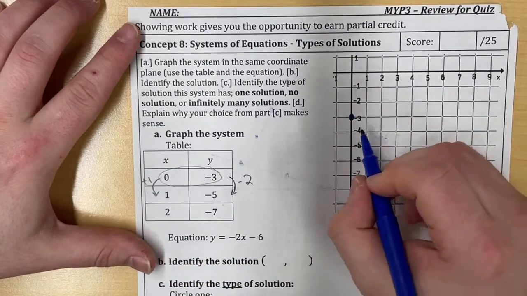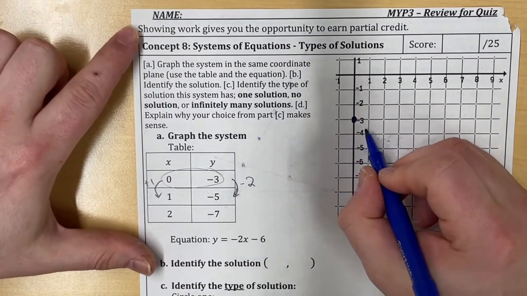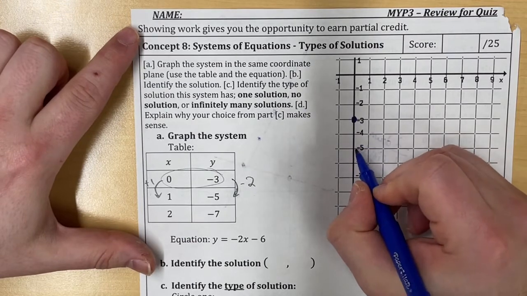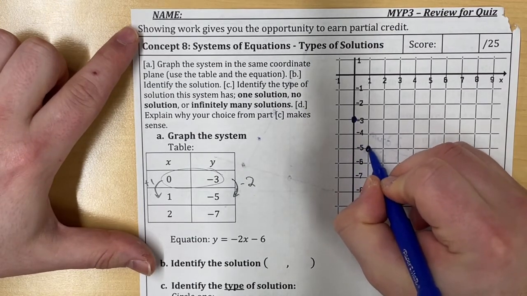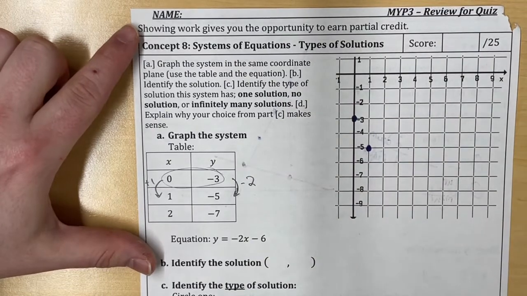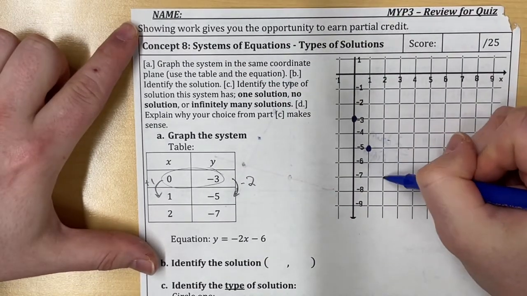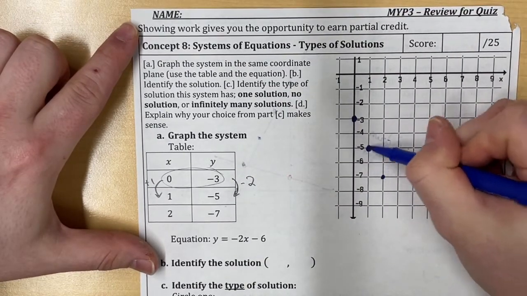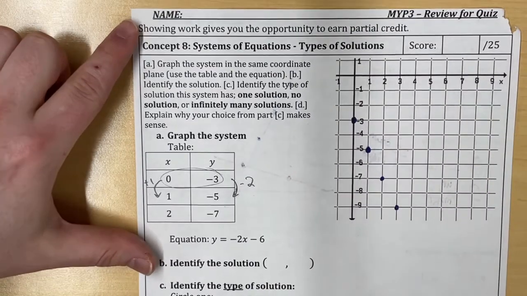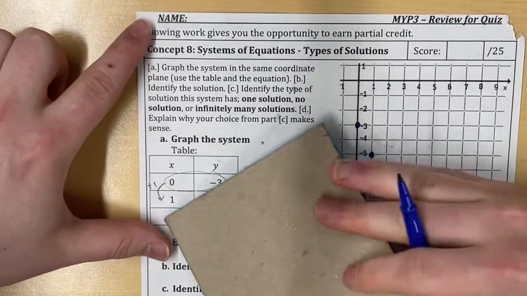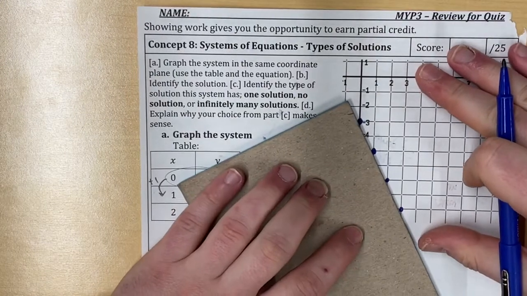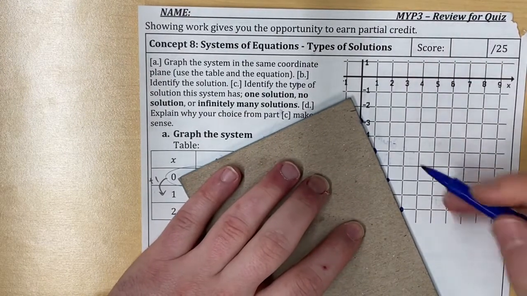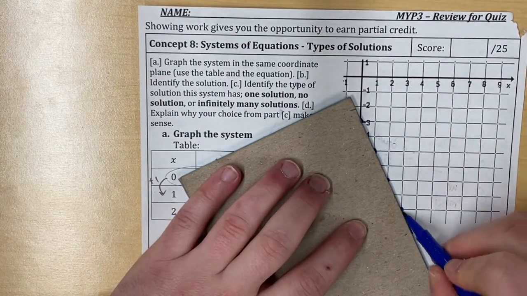So again, use that change in y over that change in x for your slope. So I go down 2 to the right 1, and have my next ordered pair. And again, if you need to, pick out a couple more points, down 2 to the right 1, build that staircase, and draw your line through those points. Again, they should form a straight line, otherwise it's not going to be a linear function.